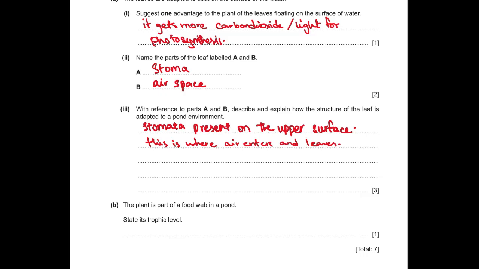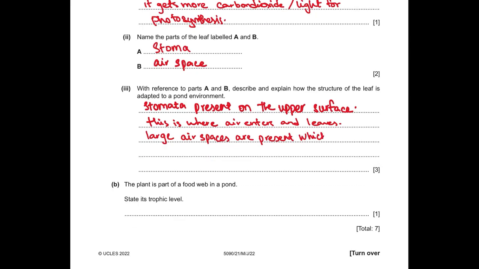And the large air spaces present allow the leaf to float on the surface. Air spaces are present, which allows the leaf to float. The first 2 points are for stomata, and the last 2 points are for airspace. A total of 4 points, but you can write any 3.